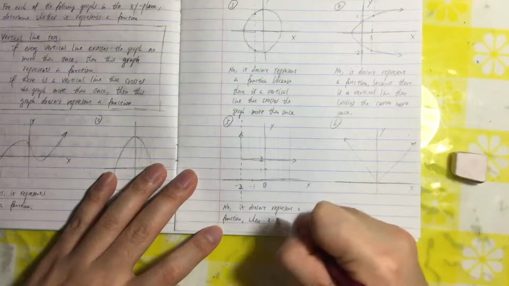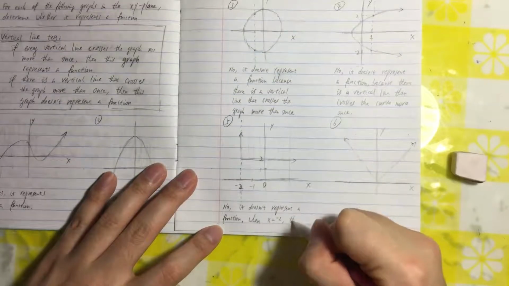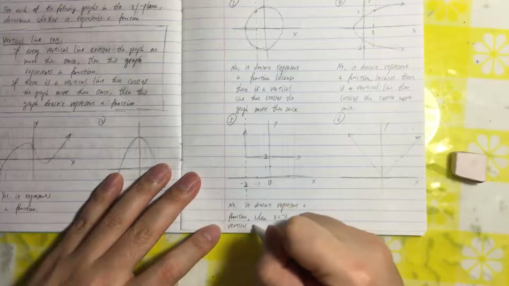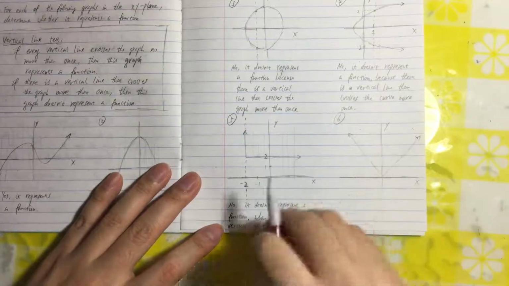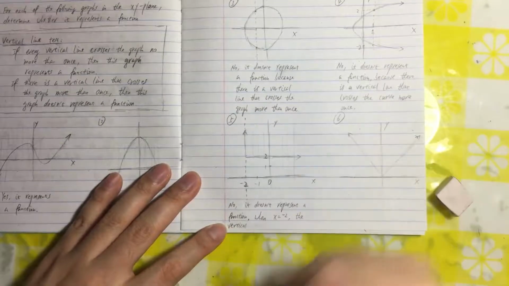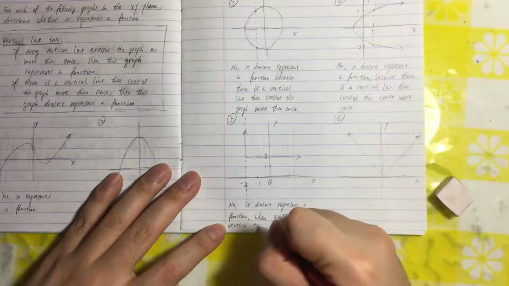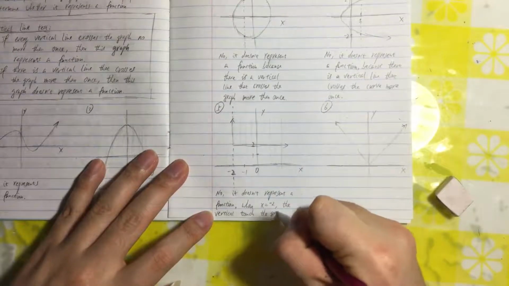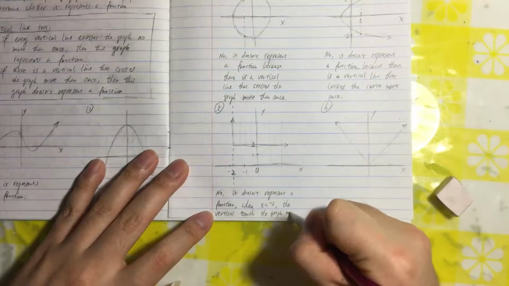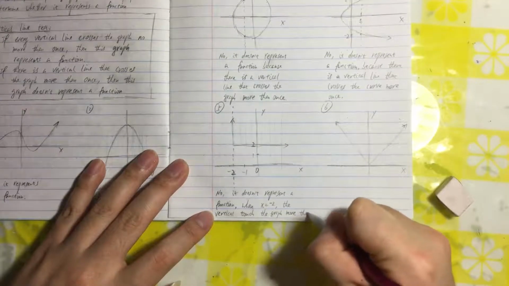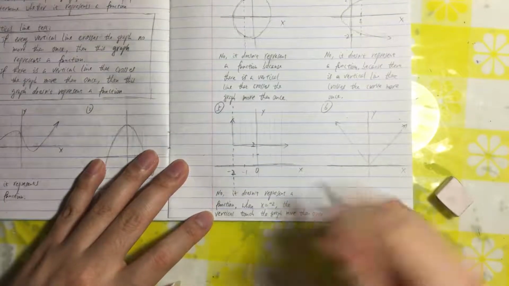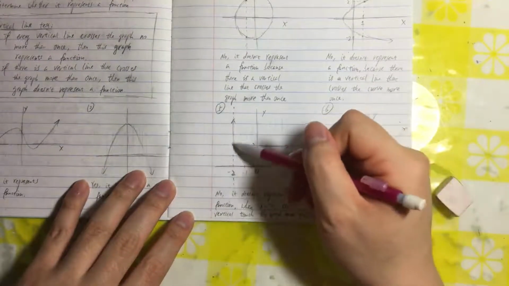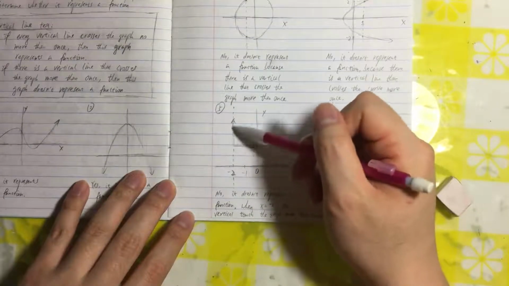Because when x is -2, the vertical line touches the graph more than once. This doesn't represent a function because when x is -2, this vertical line touches the graph more than once.